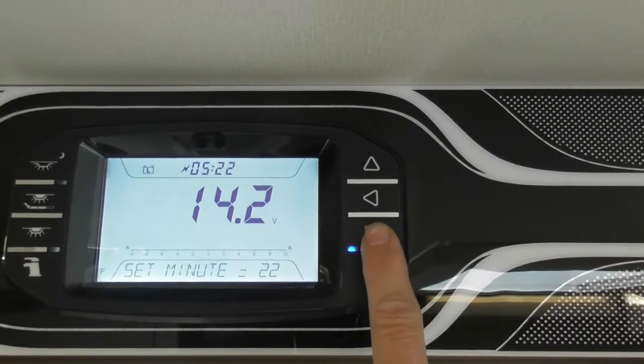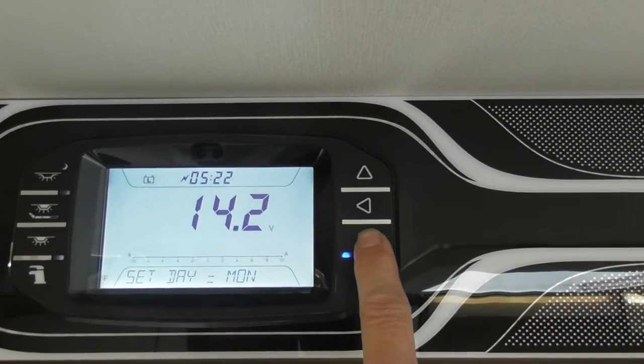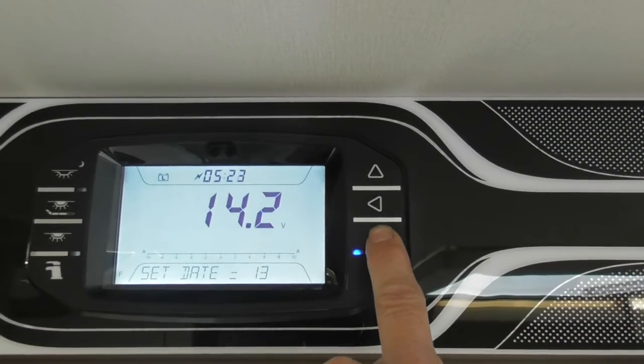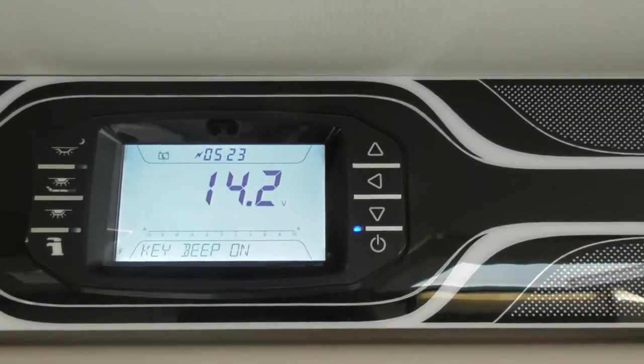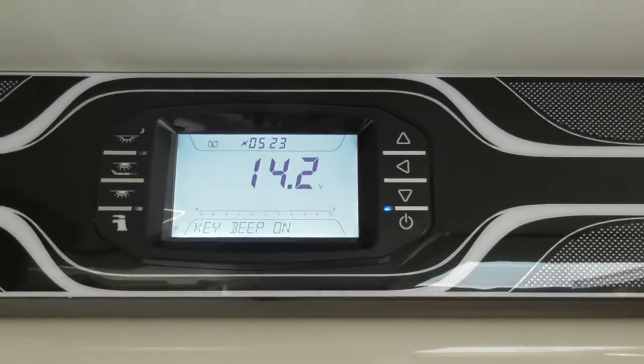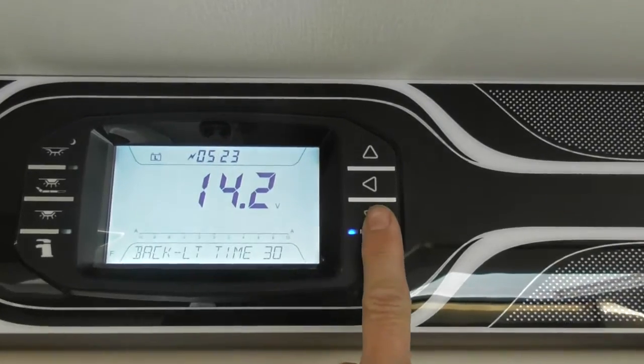Once you've set your hour, do the same with your minutes. Set your date, again with the arrow pointing into the screen, and your month and your year. Next thing, which may irritate you if you don't like beeping too much, every time you press the button it goes beep, you can turn that off if you wanted to.